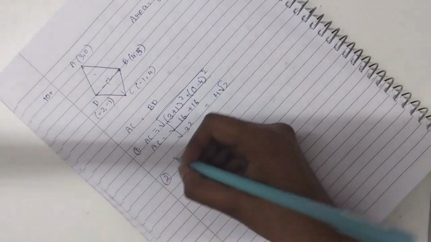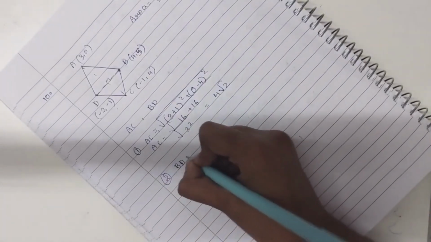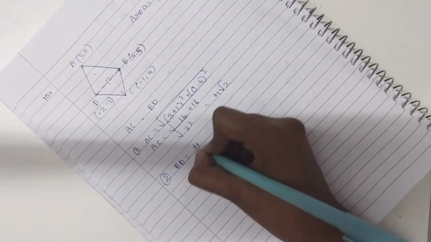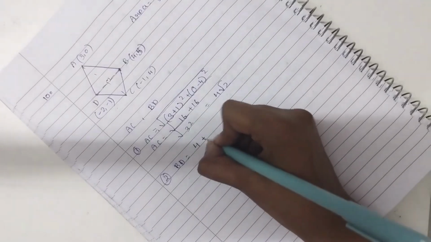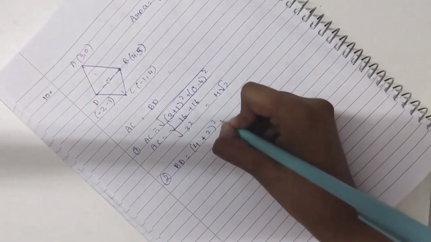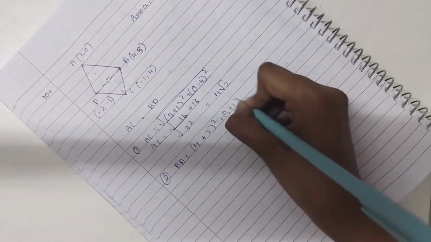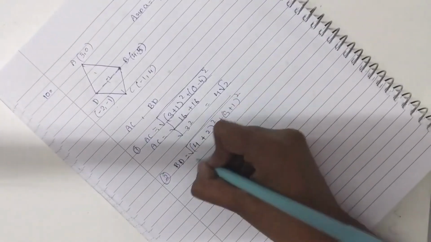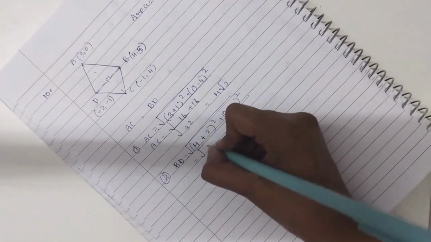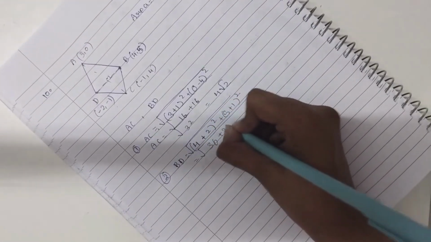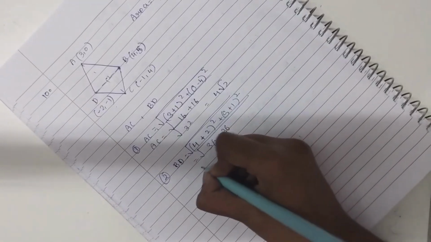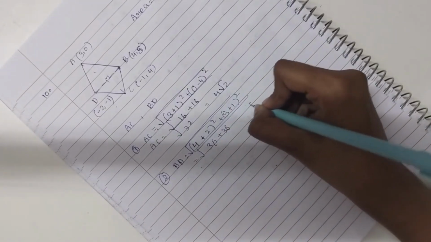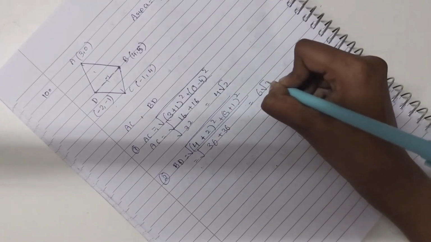And secondly, the distance of BD would be root of (4 plus 2) squared plus (5 plus 1) squared, which is equal to root of 36 plus 36, which can be written as 6 root 2.